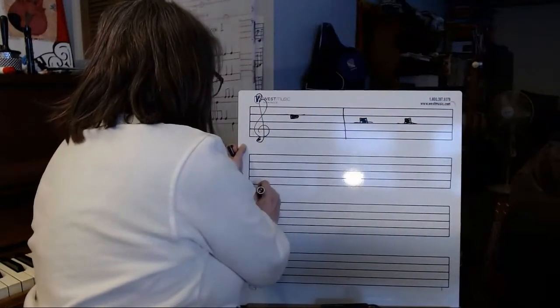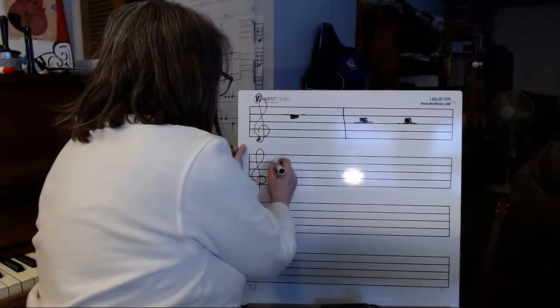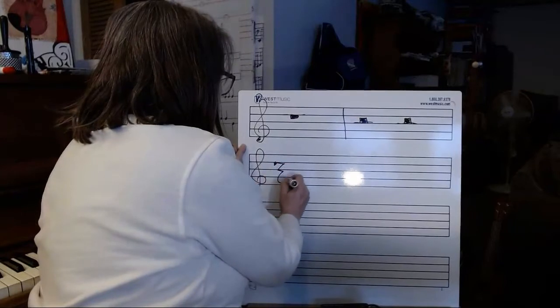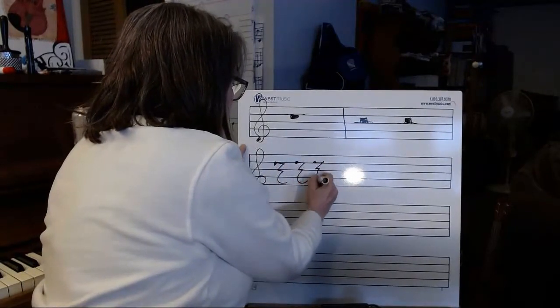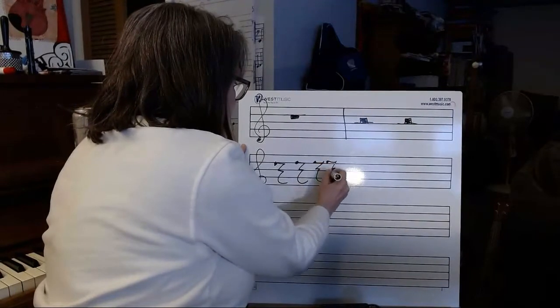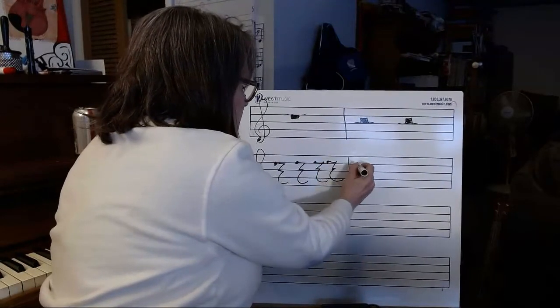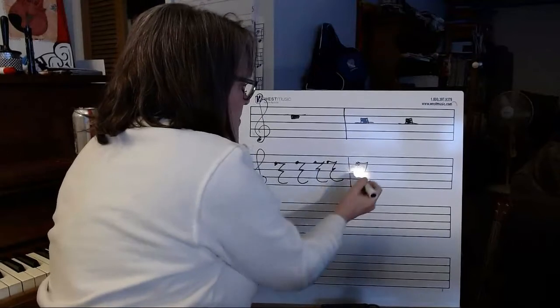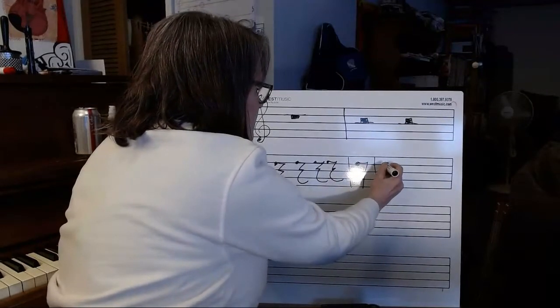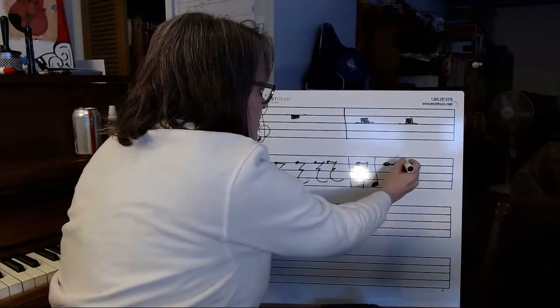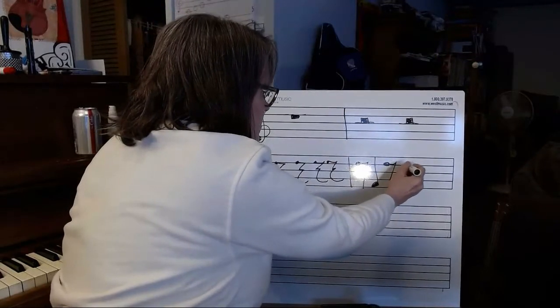In terms of the quarter note rest, it's just kind of in the middle. And normally eighth note rests are just right before a note.